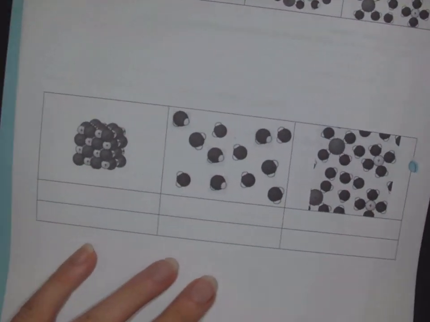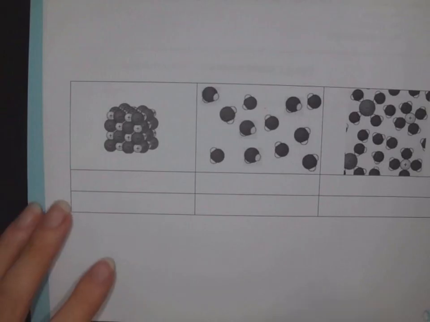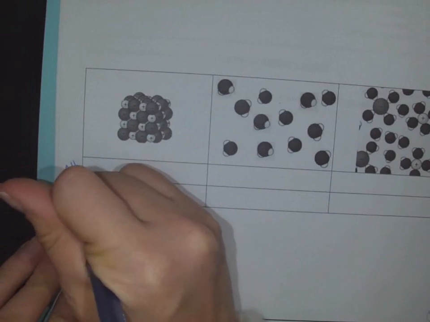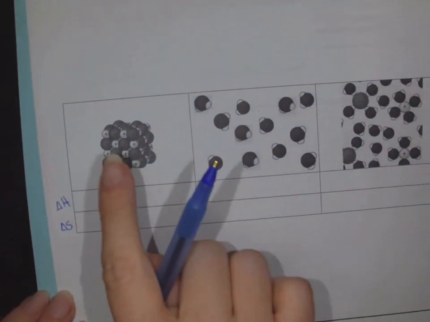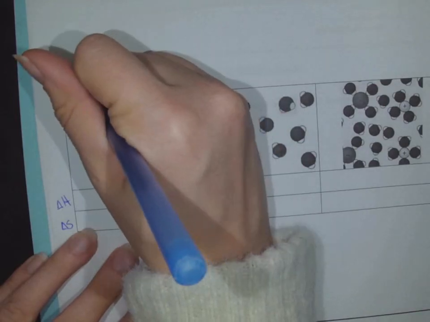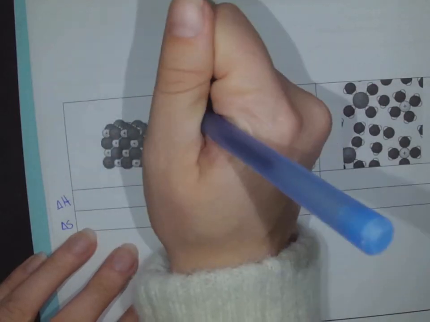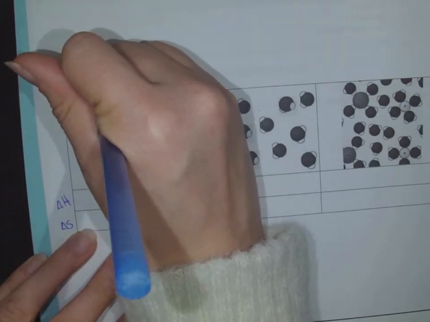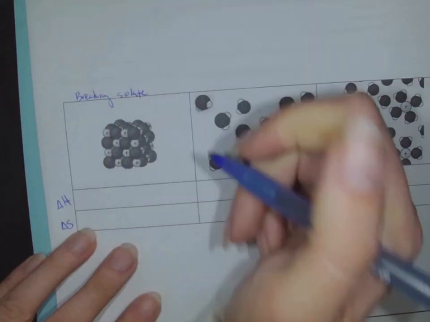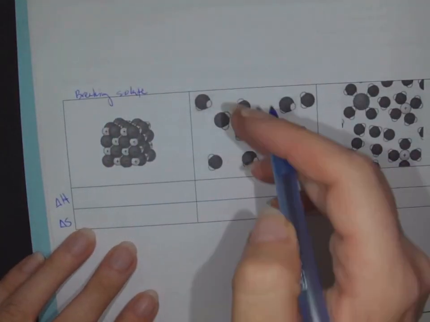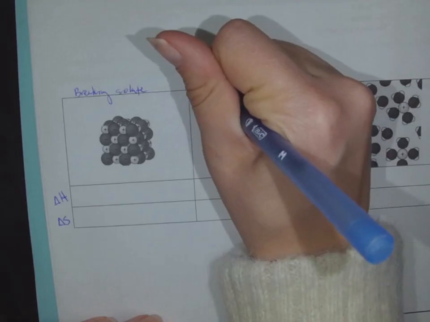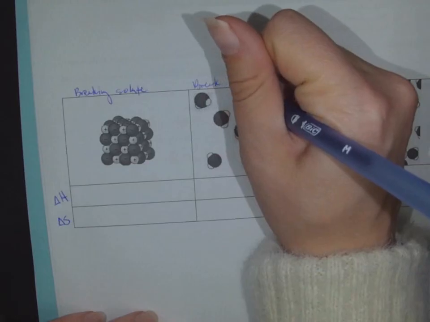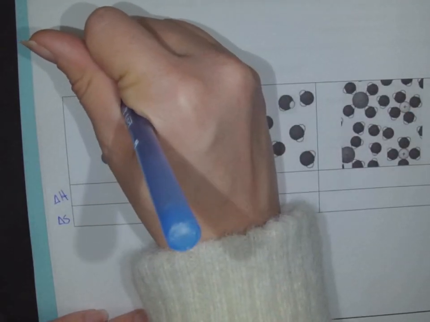And so they talk about this quite a bit. What's going on with enthalpy? So let's do delta H, or enthalpy, and entropy, delta S. For the solute, and let's label each of these. So it's going to be breaking solute. We're going to break apart the solute. We're going to break apart the solvent. So let's do break apart.